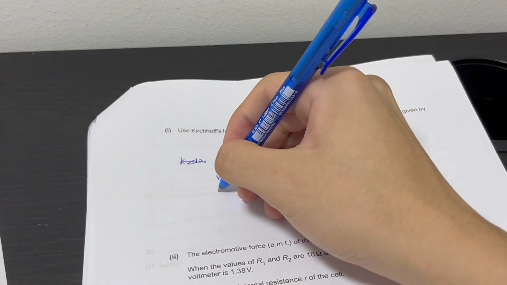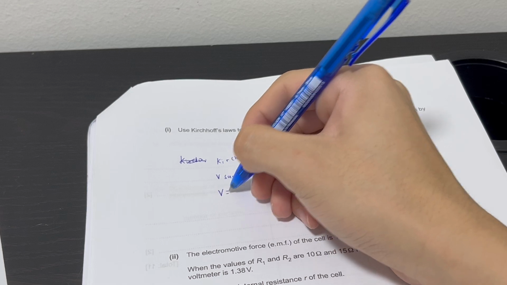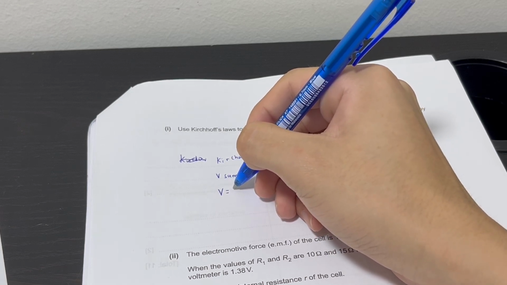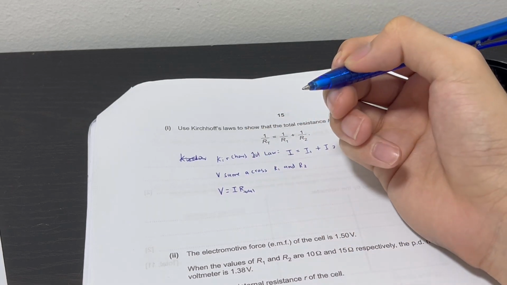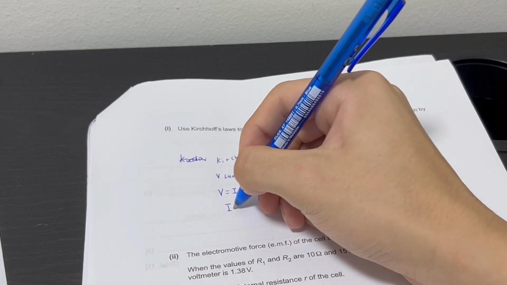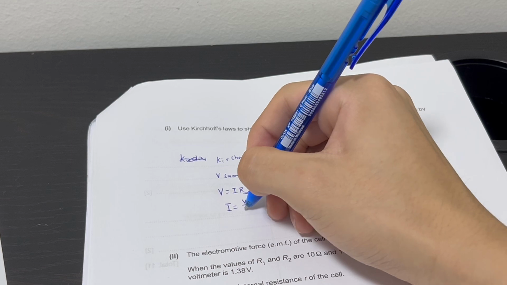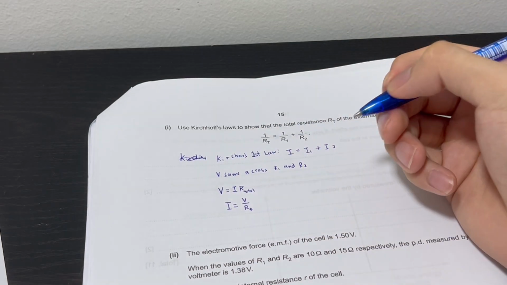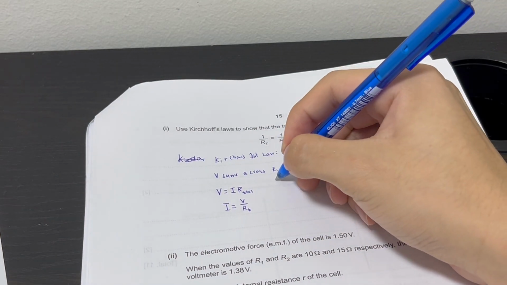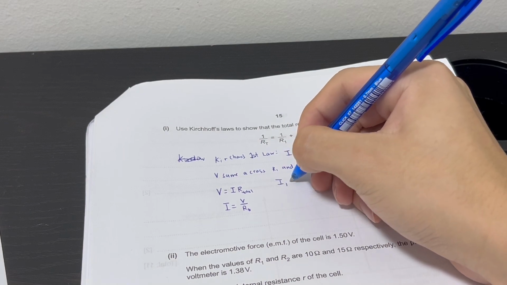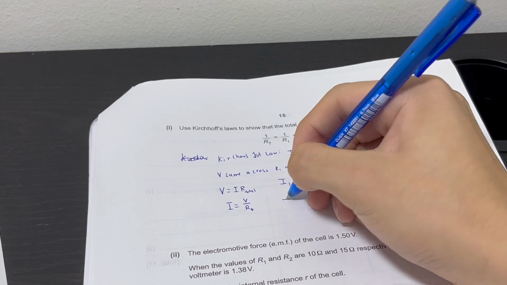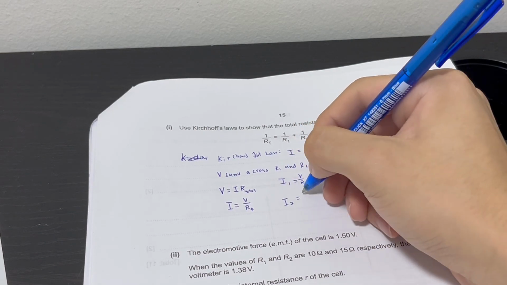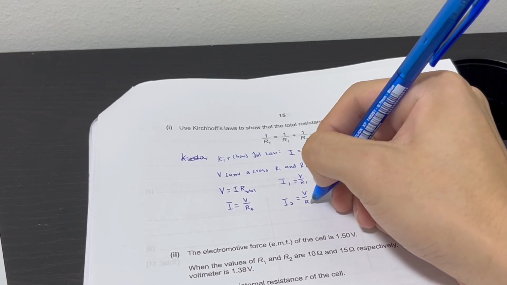So Ohm's law states that V equals I R total. So I equals V over R total, and then we can say that I1 equals V over R1, I2 equals V over R2.